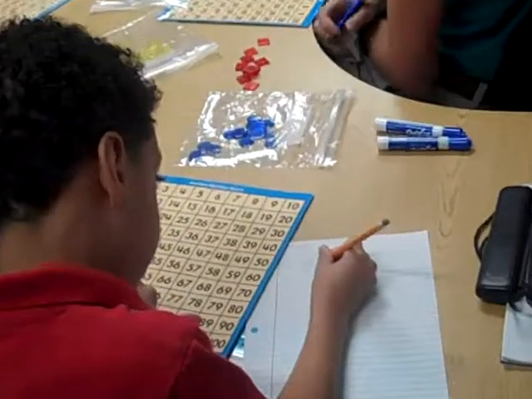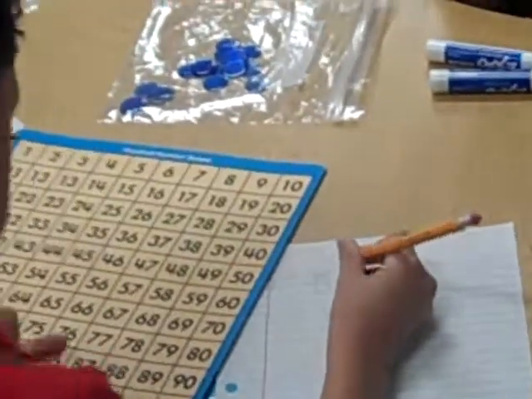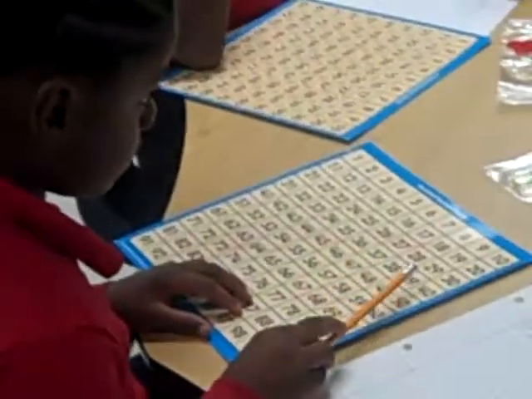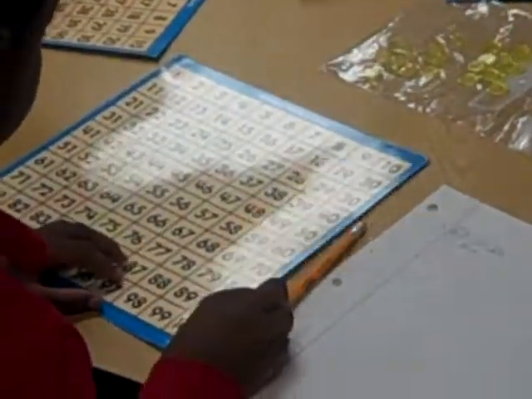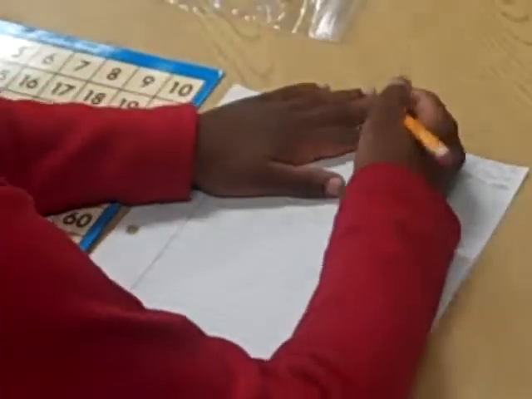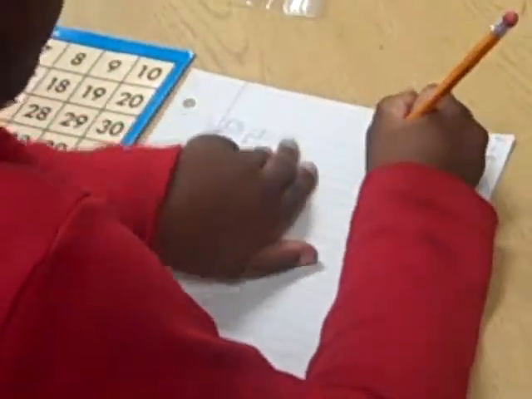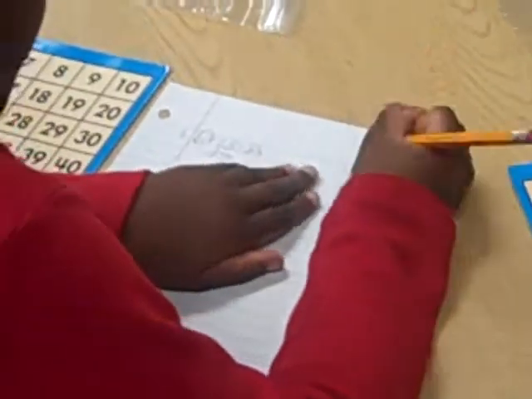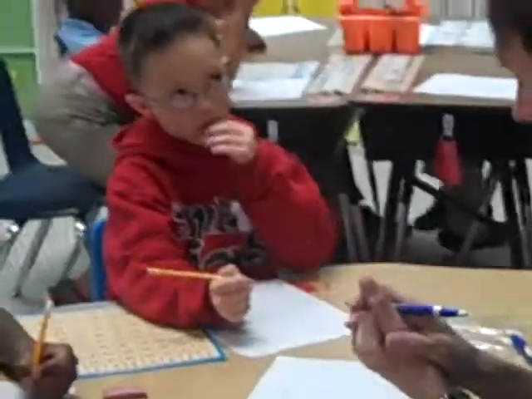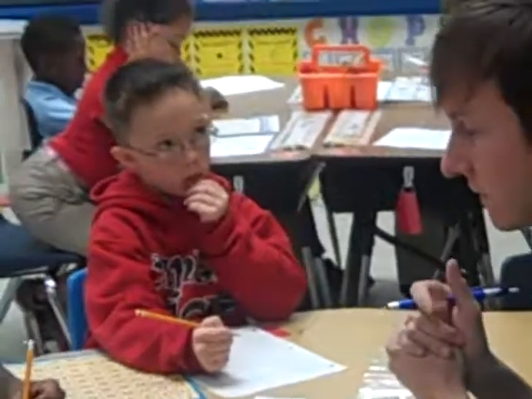Now, we always want to check our work, right? To make sure that we got the right answer. So, let's line these up. I'm going to have 57 on top plus 28 on the bottom. And we're going to add these numbers to make sure that we got the right answer. When we add 2-digit numbers, the first thing we do is we start with the 1s. How many 1s do I have in all?